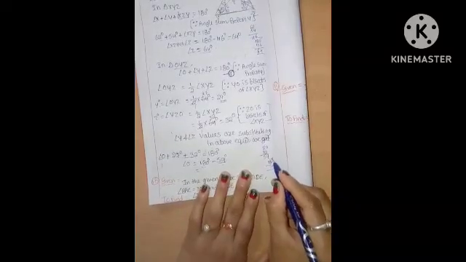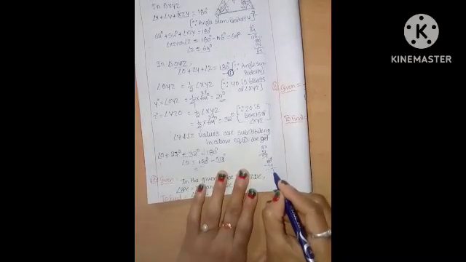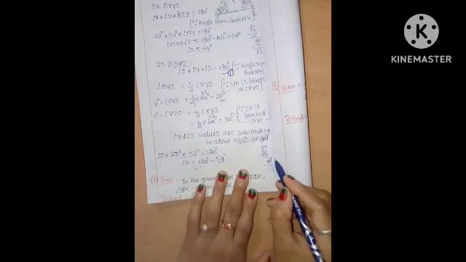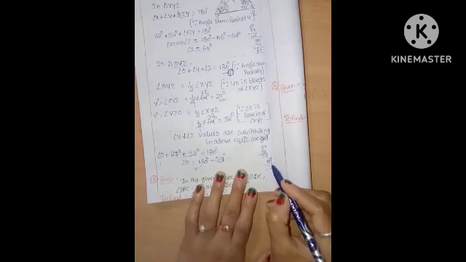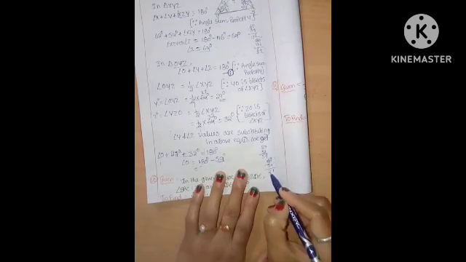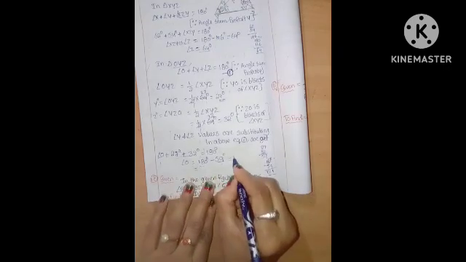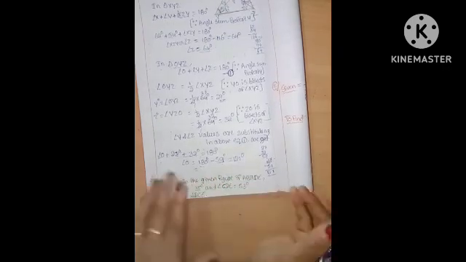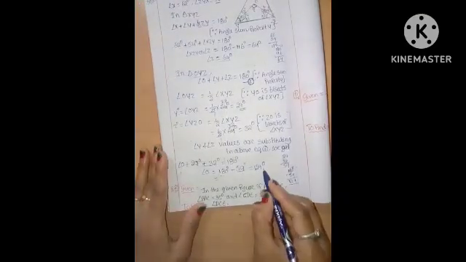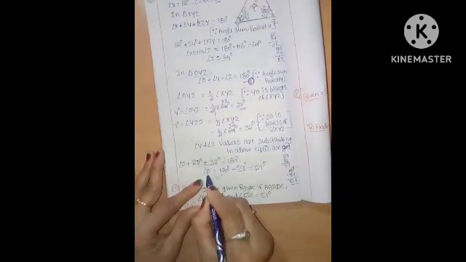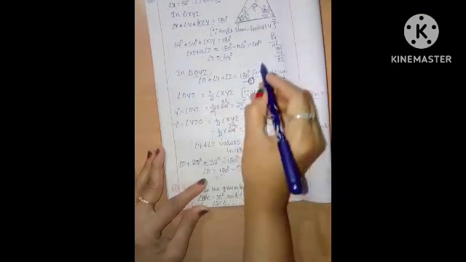Borrowing 10, 10 minus 9 is 1. 1 borrowed leaves 7, 7 minus 5 is 2, and the next 1 is written as it is. So we got 121 degrees. That is the angle of O.